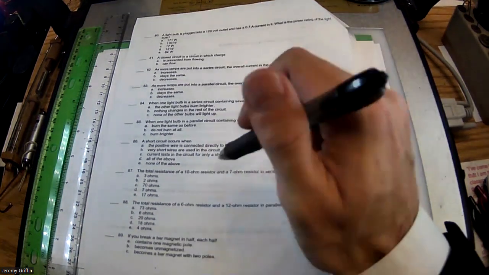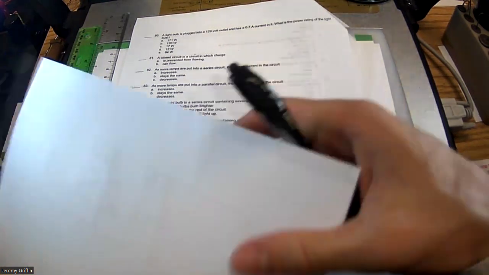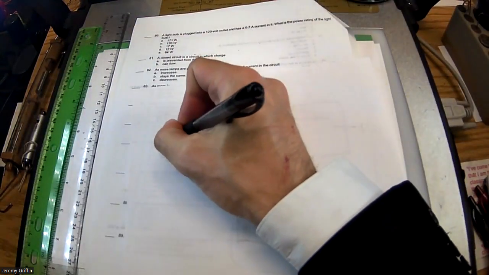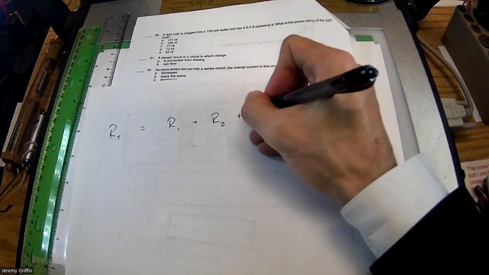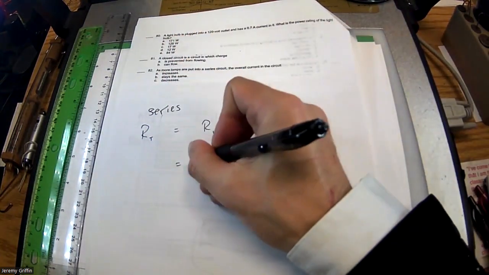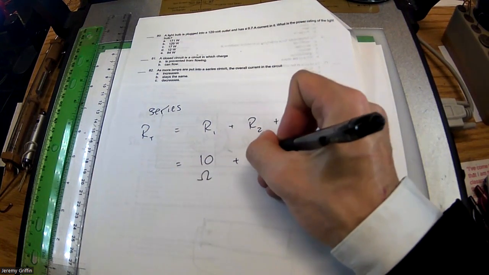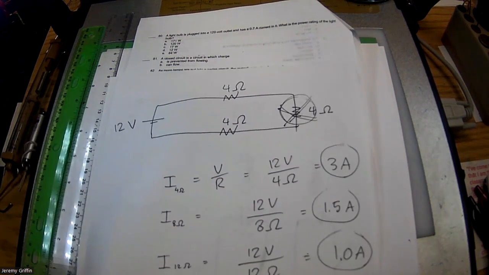Short circuit. The total resistance of 10 ohms and 7 ohms in series. Ooh, guys, remember resistors in series? You can just do R1 plus R2 plus and so on, as long as they're in series. So this is series. In this case, we got 10 ohms plus 7 ohms. That's 17 ohms, right? You guys see that? In series, one after another. That's like this setup right here. Okay, just very simply add them up.